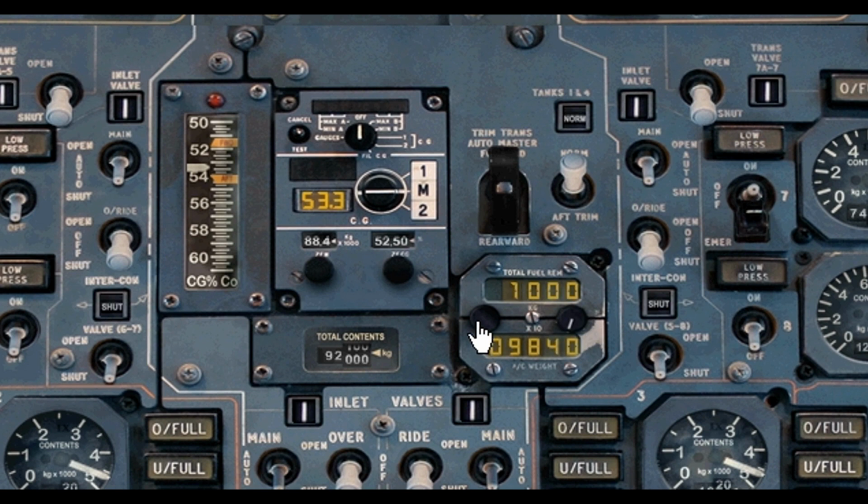I right-click here to zero it out, and now we're going to add our fuel, which is 92,033. And put it on normal, and our total weight, which we wrote down, is 180,433, 180,430 in the end. That's fine. So this is exactly correct.